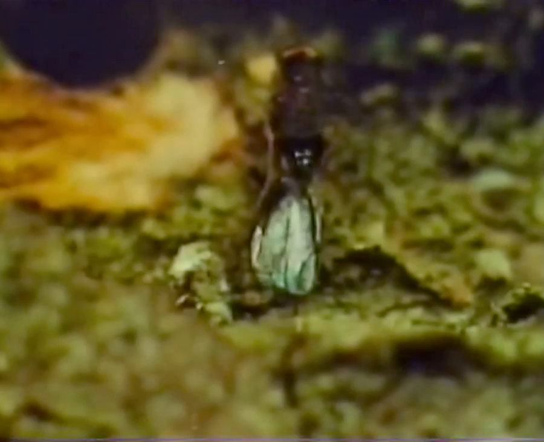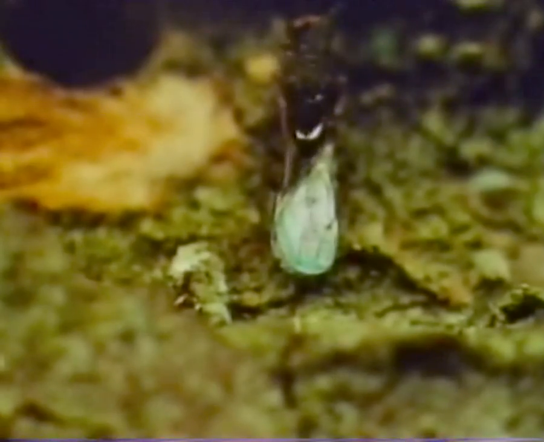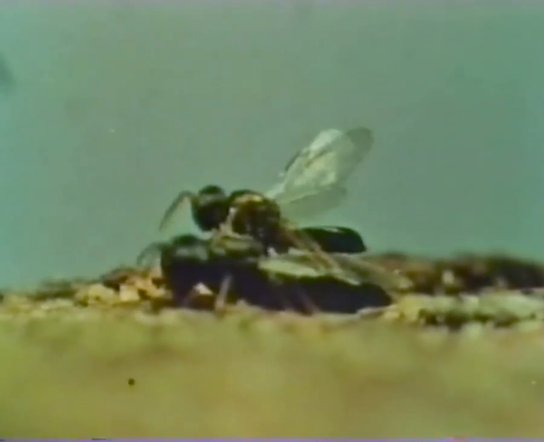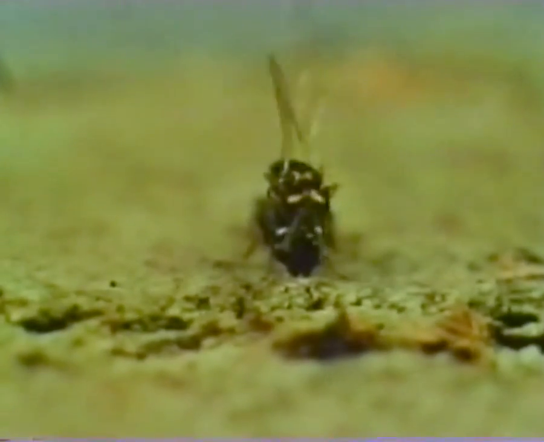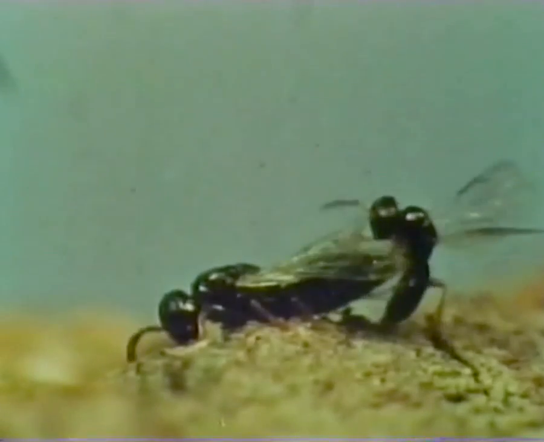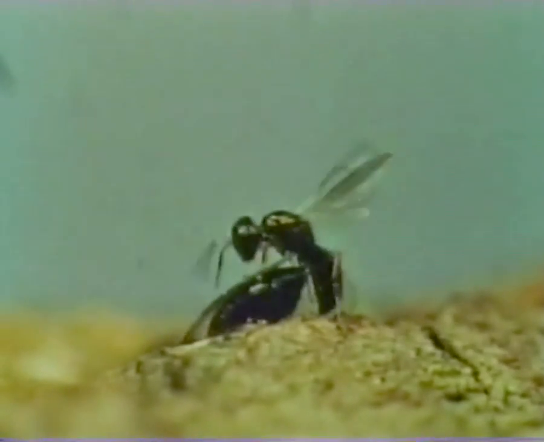The male vibrates his wings and taps the female on the head with his feelers. If she is not receptive, he goes through his routine again. After mating, the female disappears.